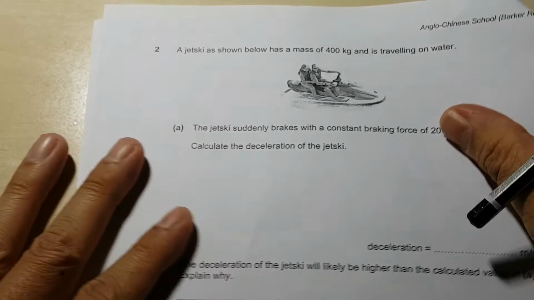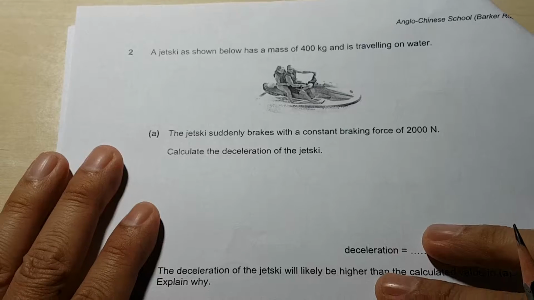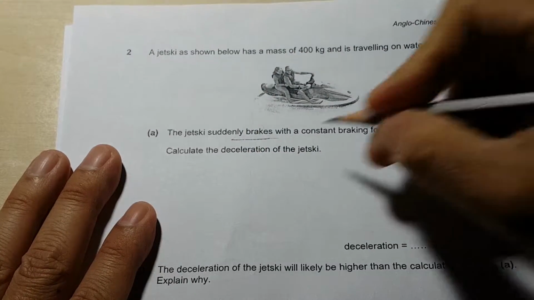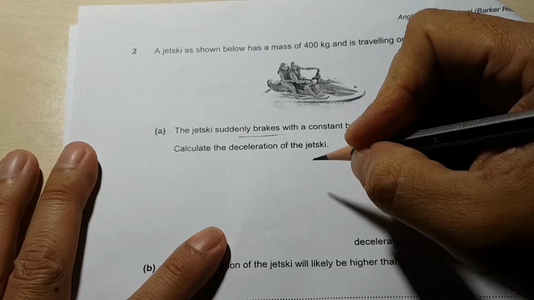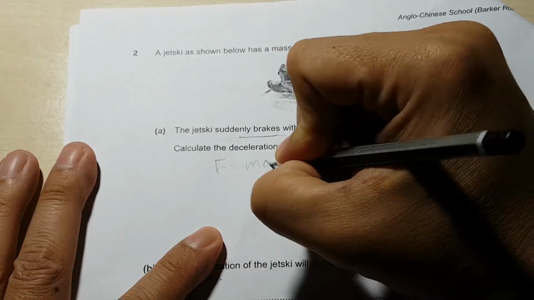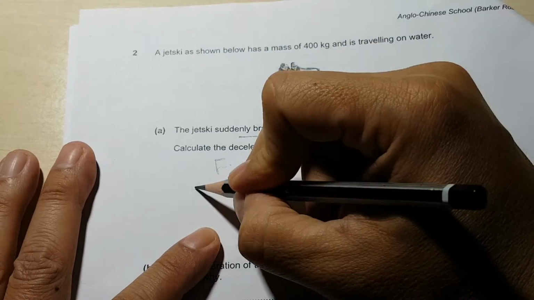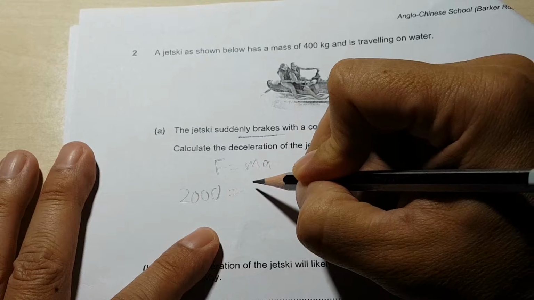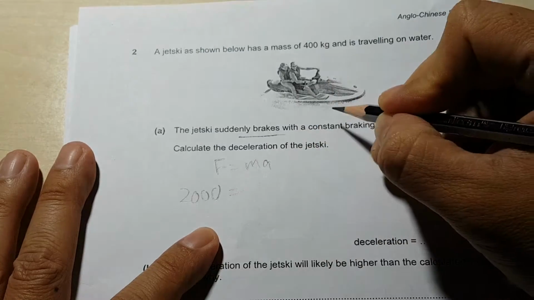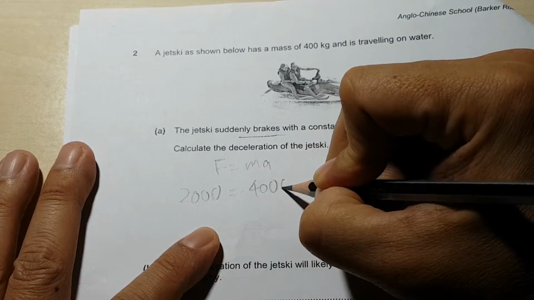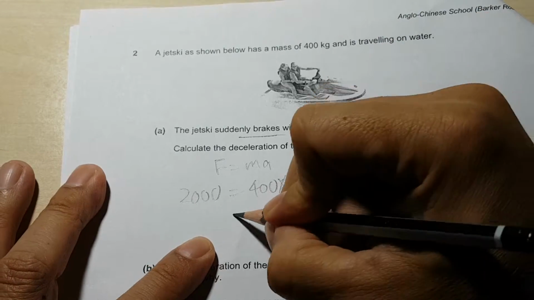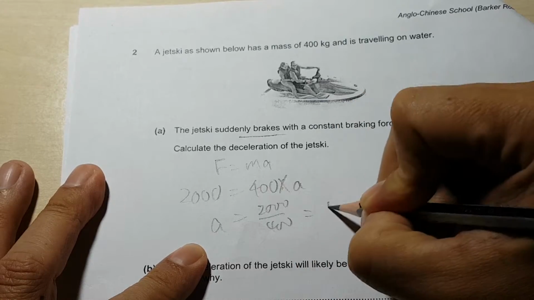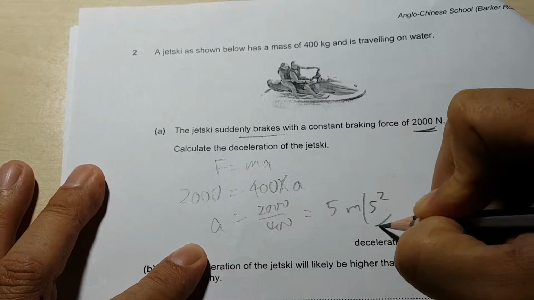So go straight to question 2. You see a jet ski that suddenly brakes with a constant braking force. Calculate the deceleration. Using the formula F equals ma, the constant braking force is 2000, which equals the mass, given as 400, times a. So a is equal to 2000 divided by 400, which is 5 meters per second squared.